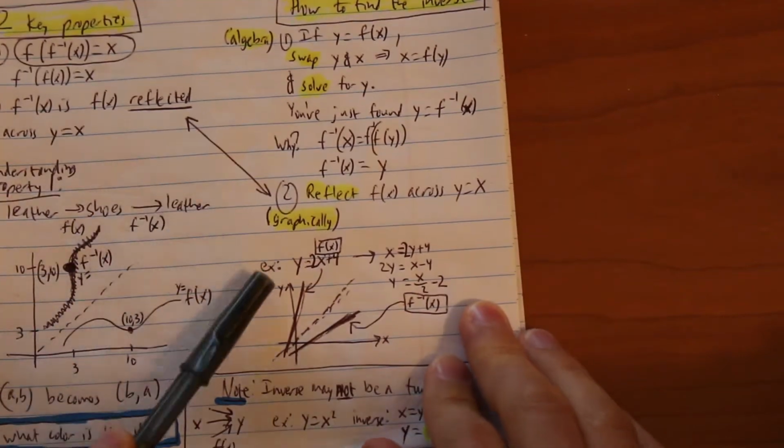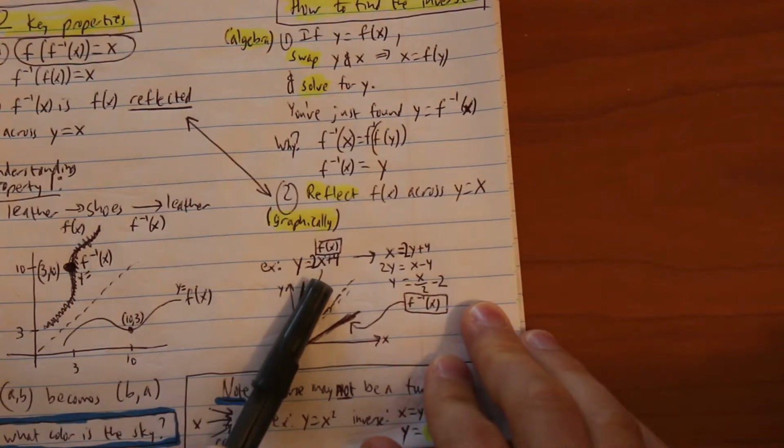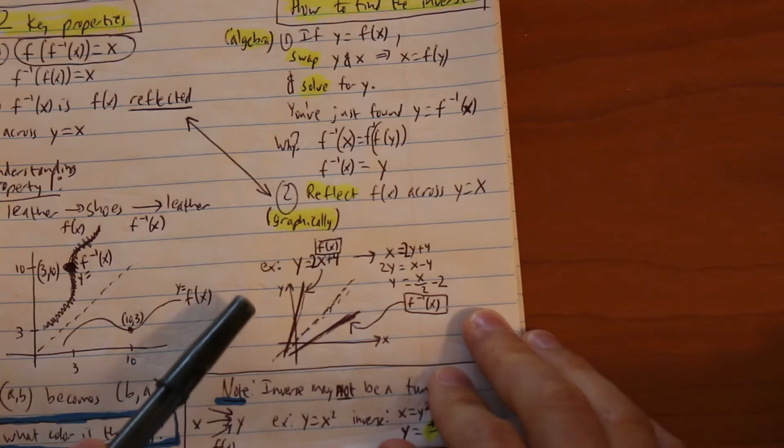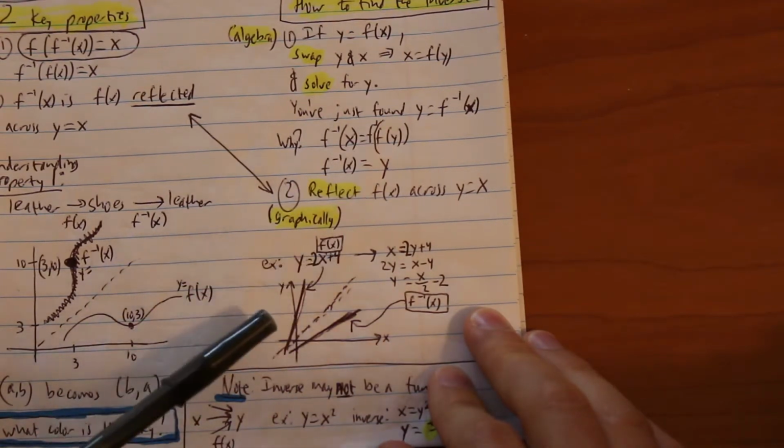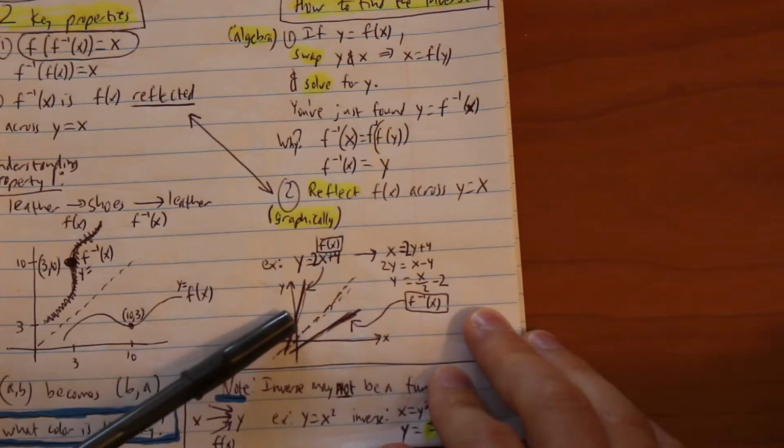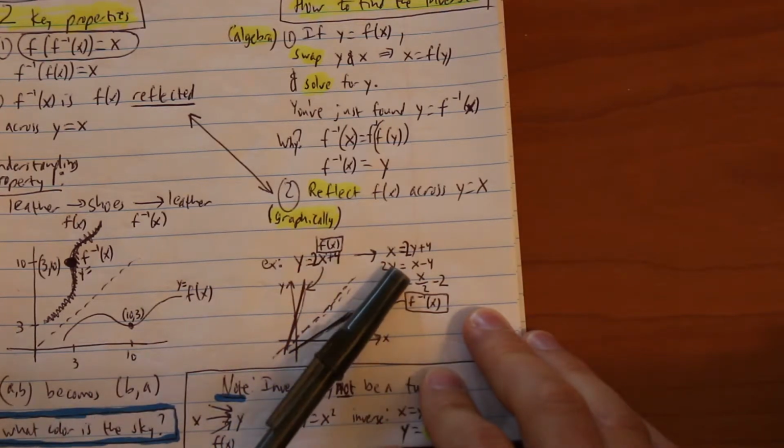So let's take the example of y equals 2x plus 4. That's a line, and I've drawn it over here. It's pretty steep. It has a slope of 2 and a y-intercept of +4. How would you find the inverse according to that procedure? Well, you swap your x and y, which I've done here.